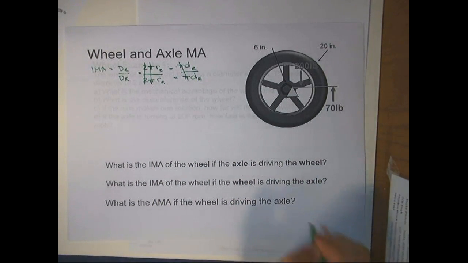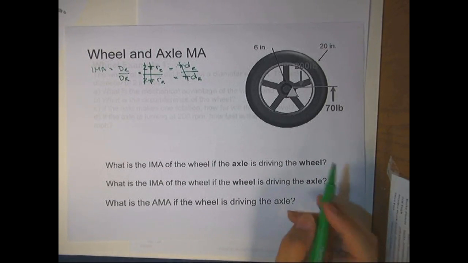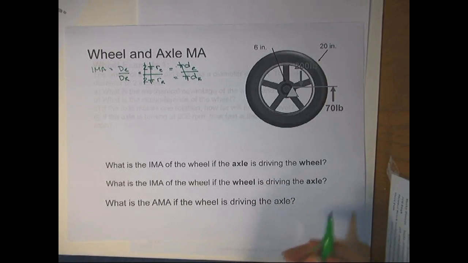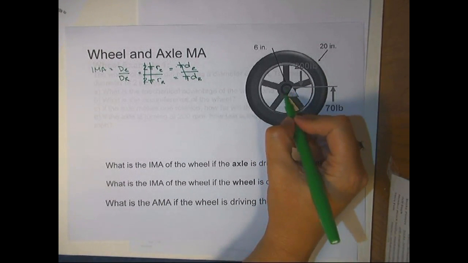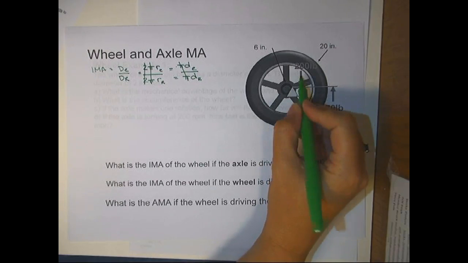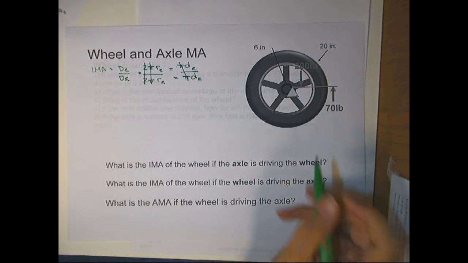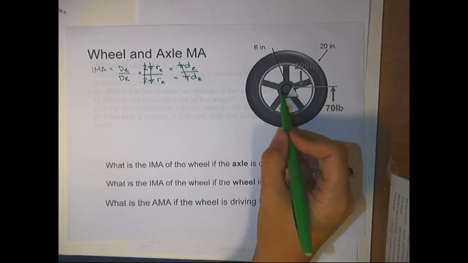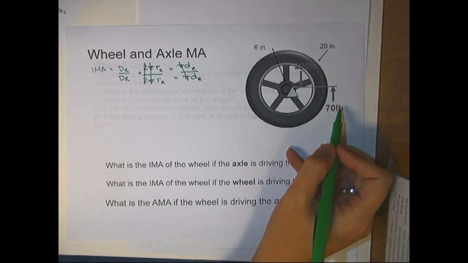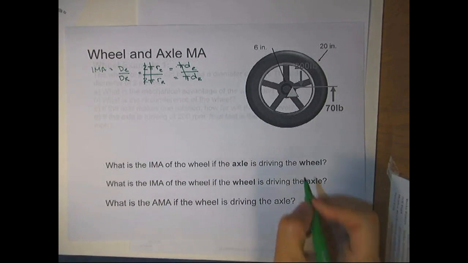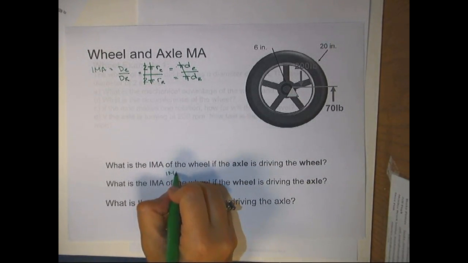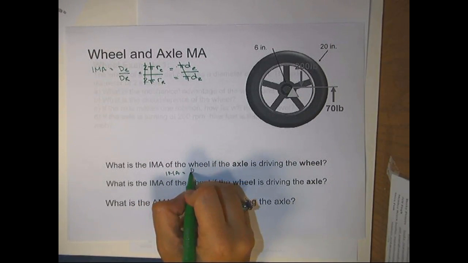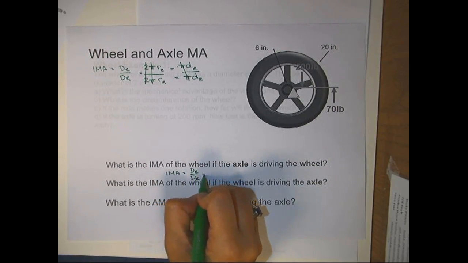Now it asks two different questions down here about the IMA. In one case, this could be like a car where I have a motor turning the axle, which in turn turns the car, where this is the effort and this is the load. In that case, IMA equals distance to the effort over distance to the load.